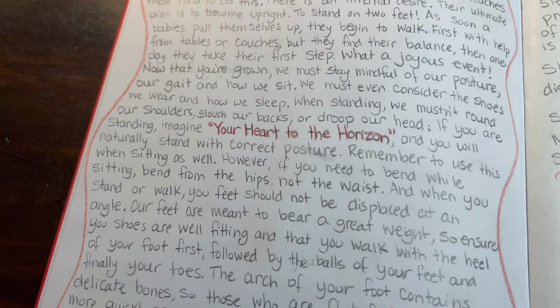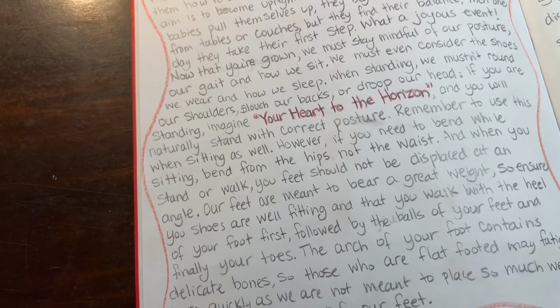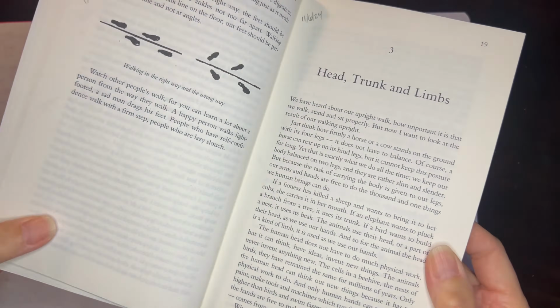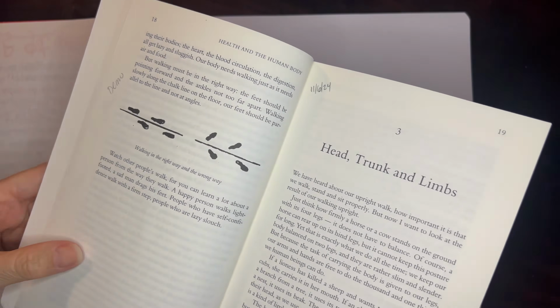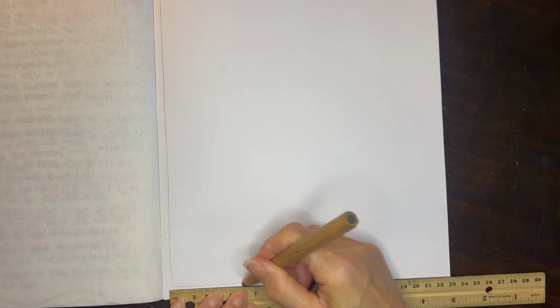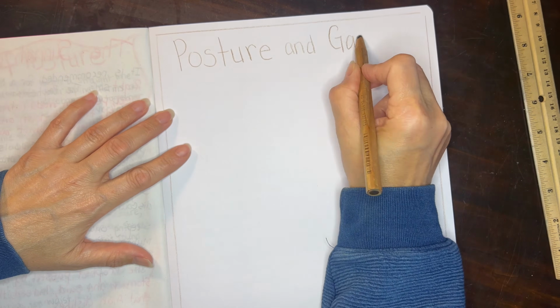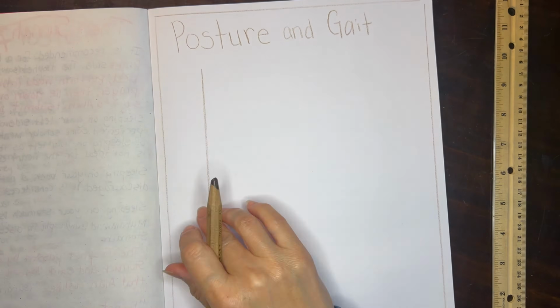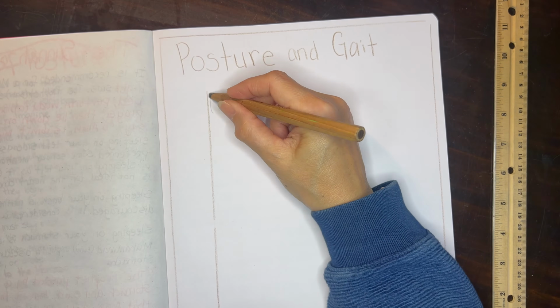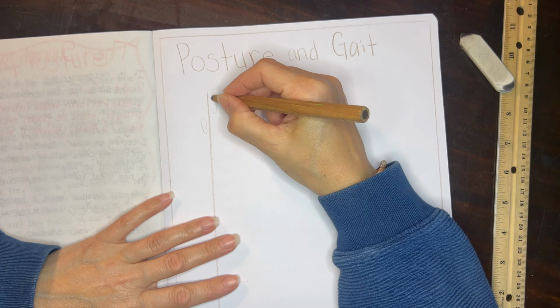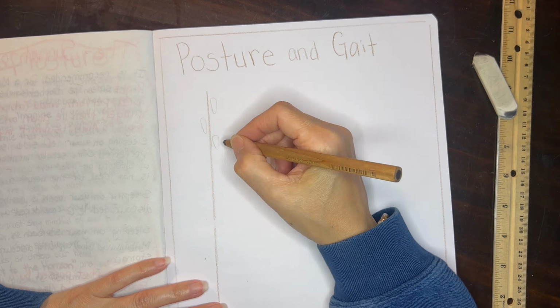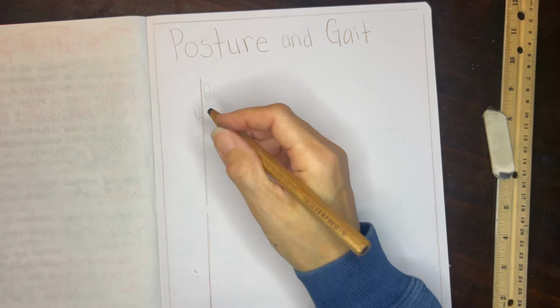So this is the written portion for this part of the lesson, but I decided that we need a little bit of an illustration, and I decided to use the illustration provided at the end of this chapter, and it's on the gait. I've titled this Posture and Gait. I'm going to do the simple illustration on the left side of the page and then the written portion on the right side, which is going to go into more detail about our proper posture with our gait.